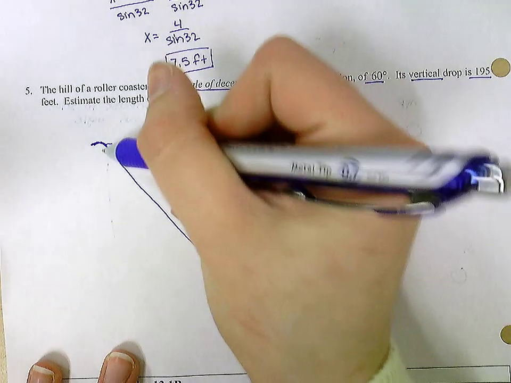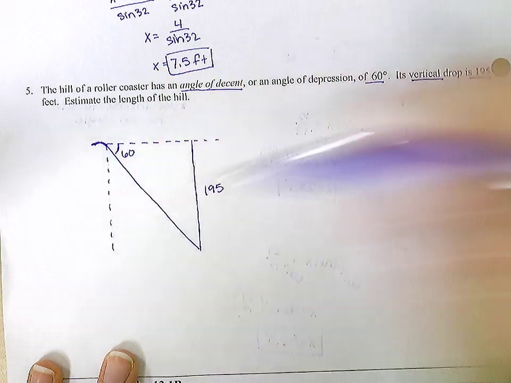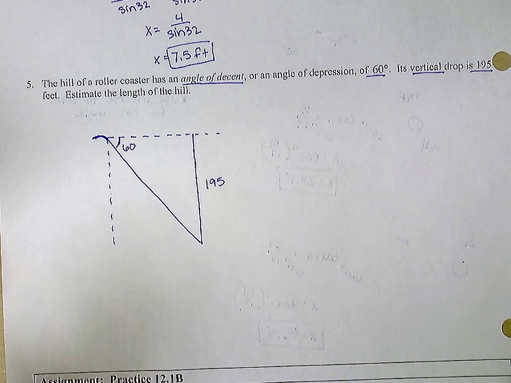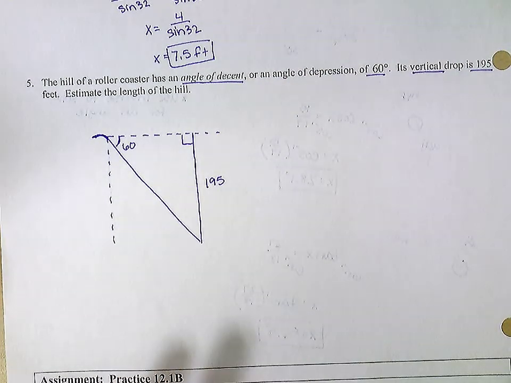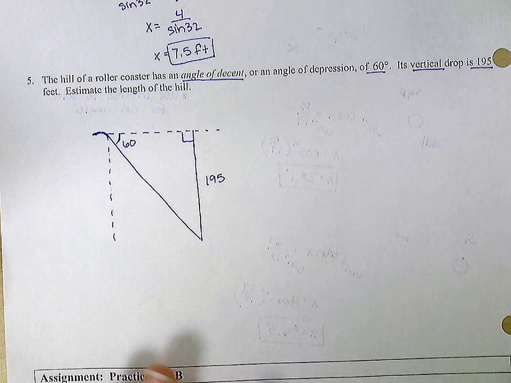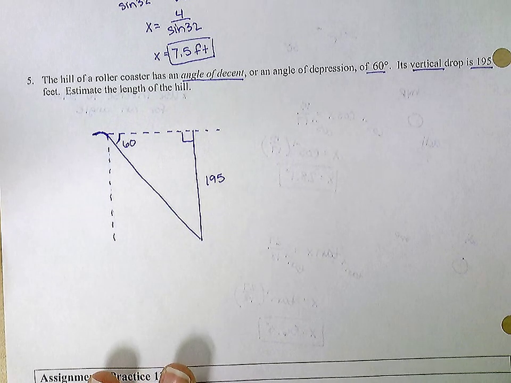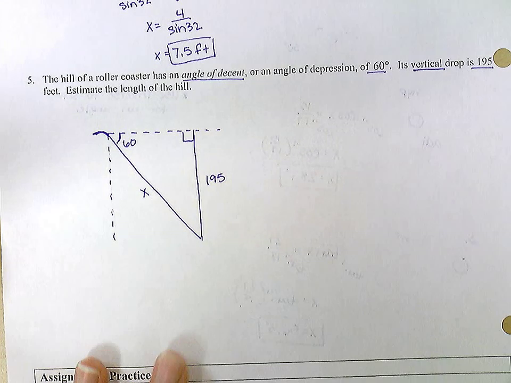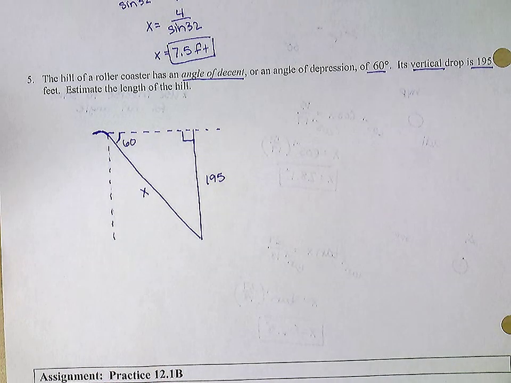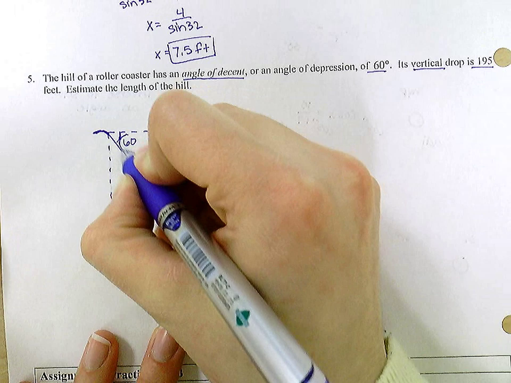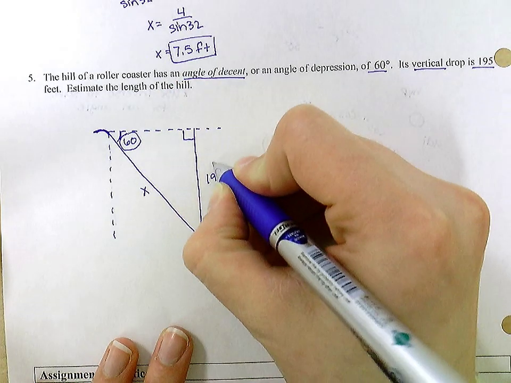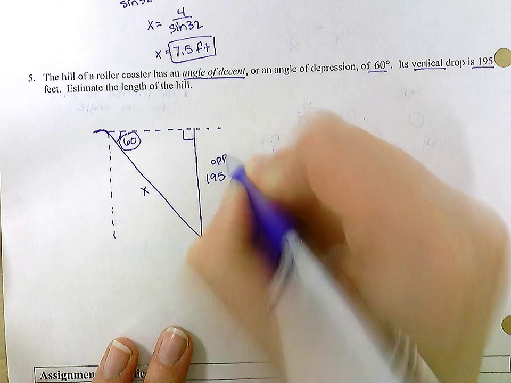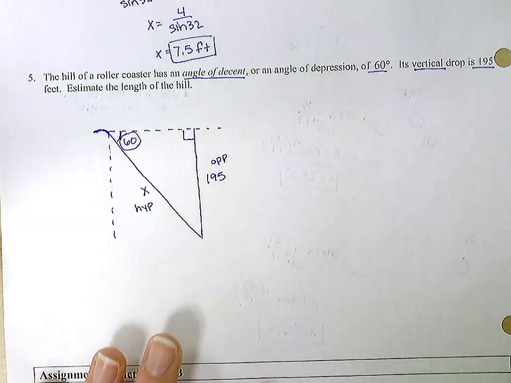So you could draw the vertical drop over here, but it's going to be the same length because they're parallel to each other. So that's why I drew mine on this side. That forms your 90-degree angle. Which side are we looking for? The hypotenuse, because we're looking for the length of the hill. So I'm going to go from this angle of 60 degrees, since that's my acute angle. I have an opposite side and a hypotenuse, so I will use sine.